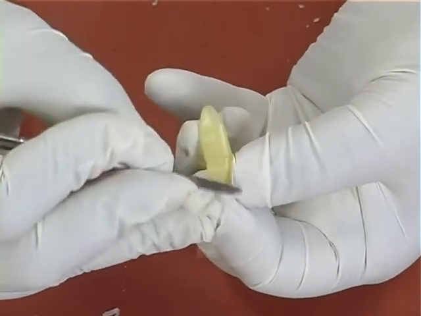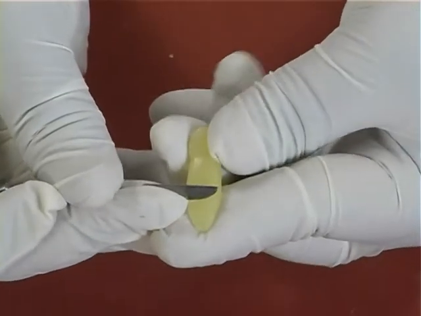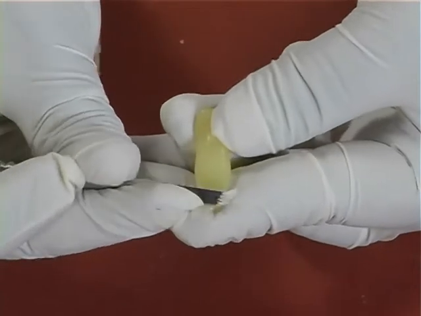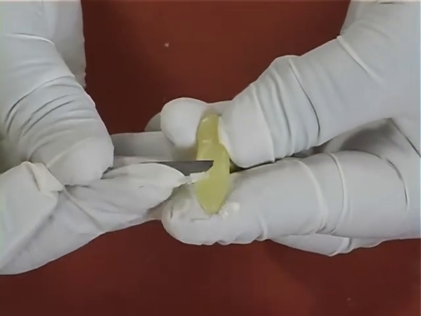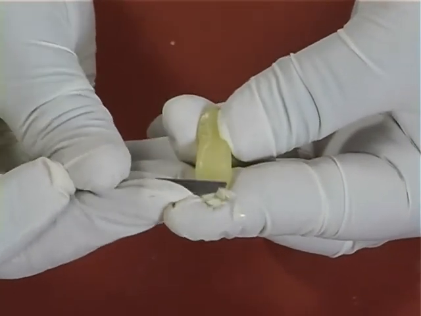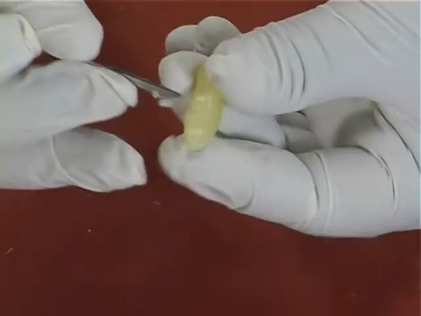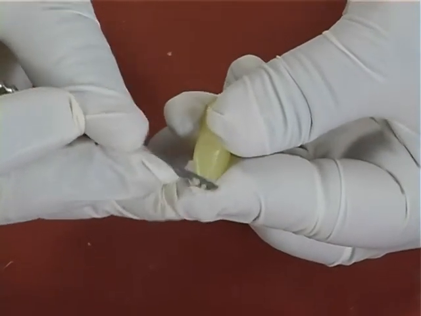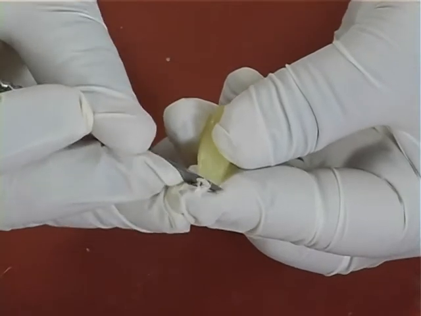Next, the distal curvature of the root is carved in the apical third by removing the wax in the apical third. Then the root apex is rounded on all the sides.